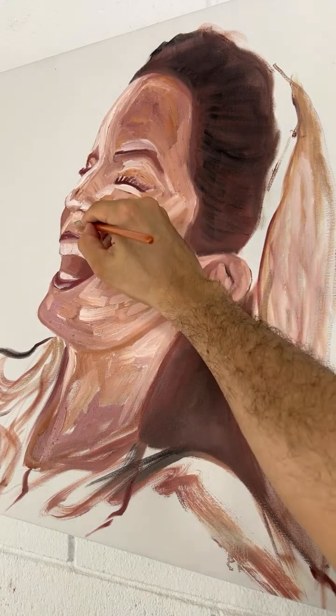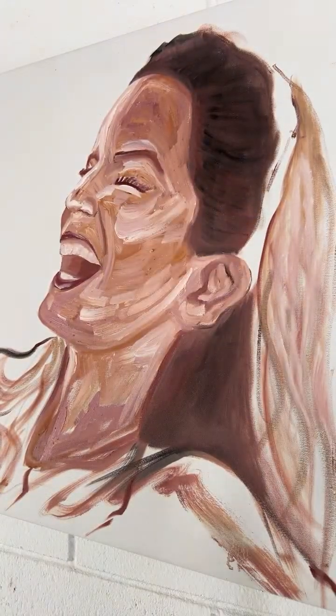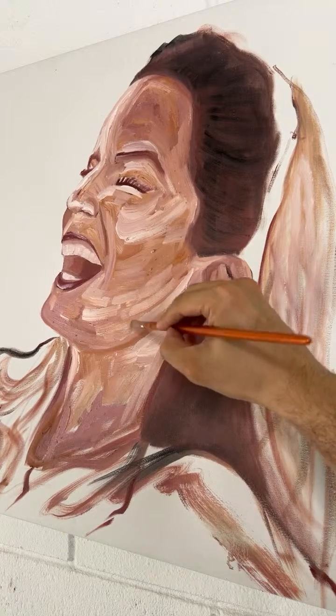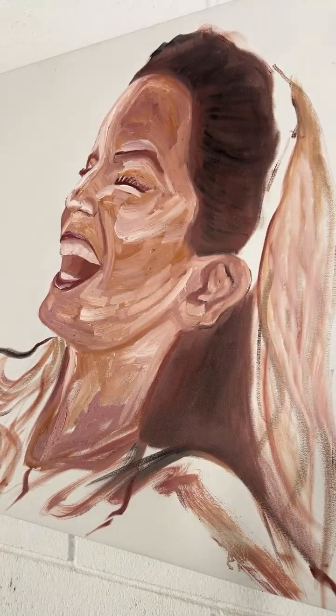So yeah, this is kind of the style I have come up with for this art exhibition I'm planning to do. And yes, I think it's expressive. I like it being expressive.